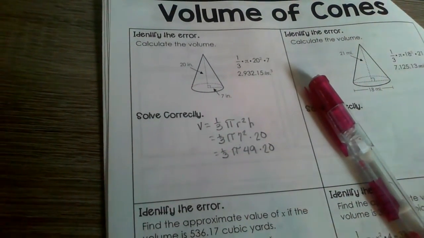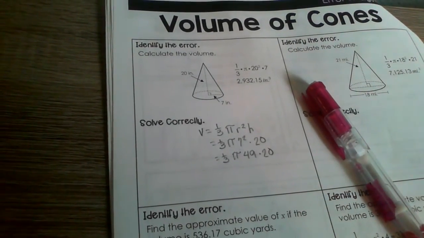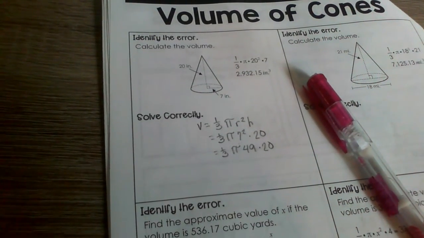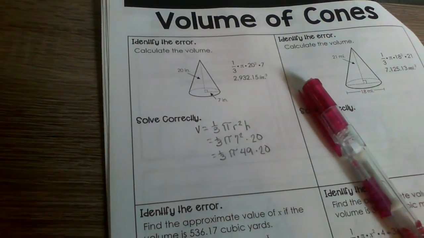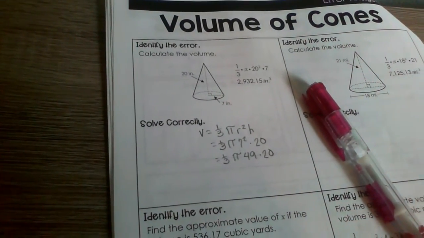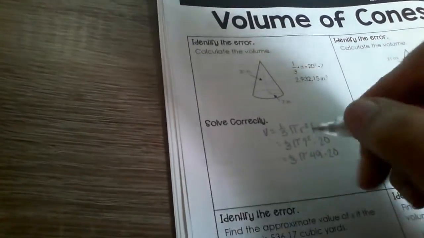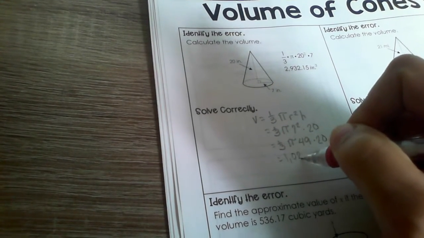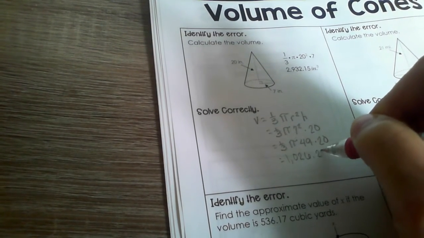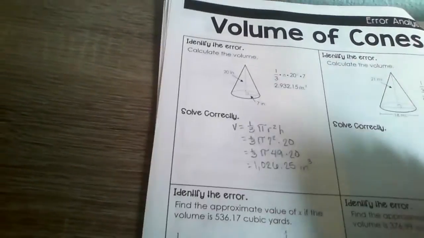So I'm going to do pi times 49 times 20 equals. And then I'm going to divide that by 3 equals. So I get 1,026 and 25/100 cubic inches. Okay?